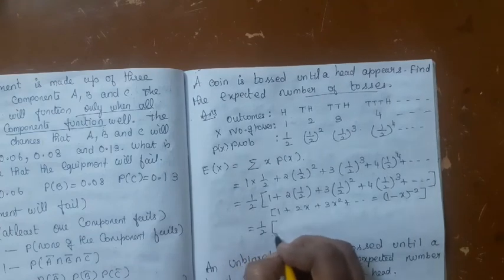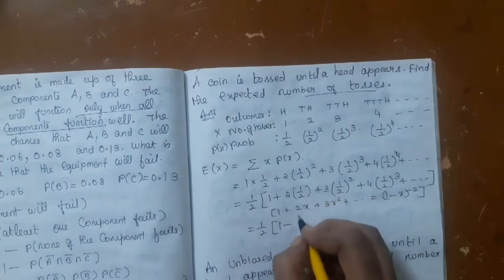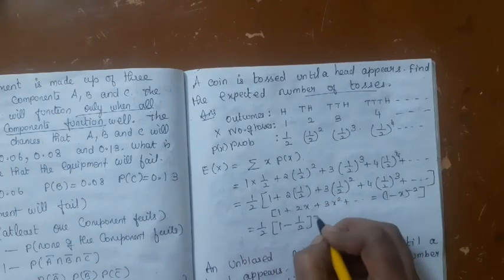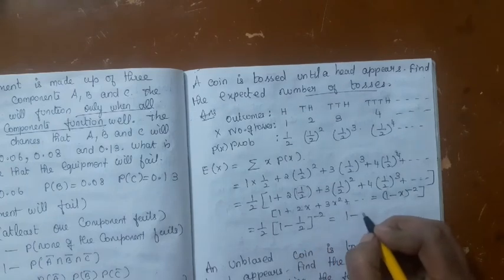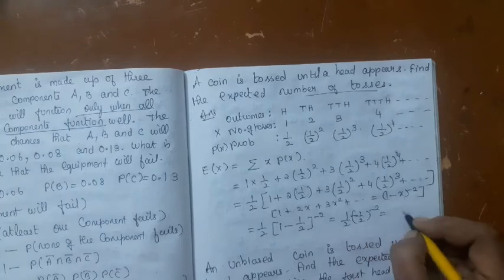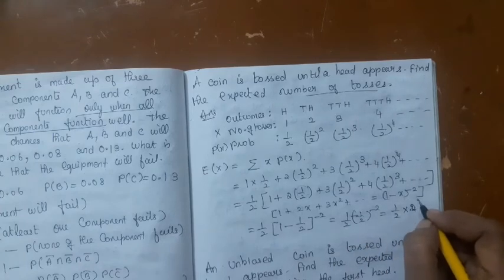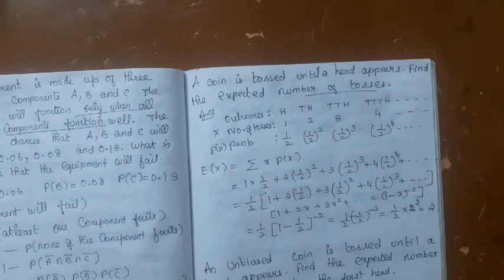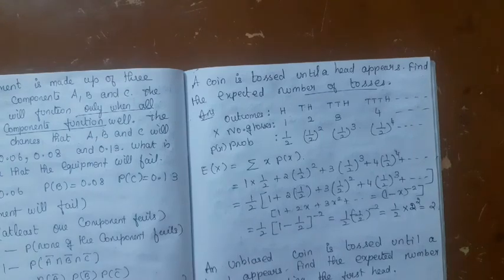So you can write it as 1 minus, in the place of x you have 1 by 2, power minus 2. So 1 by 2 into 1 by 2 power minus 2. That is 1 by 2 into 2 power 2. Your answer is 2. So the expected number of tosses in this case is 2. Okay. Now let us go to the next problem.